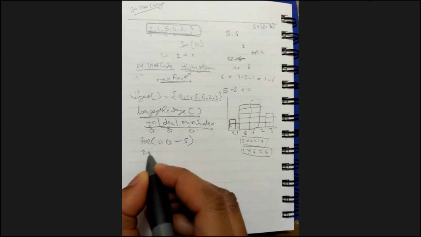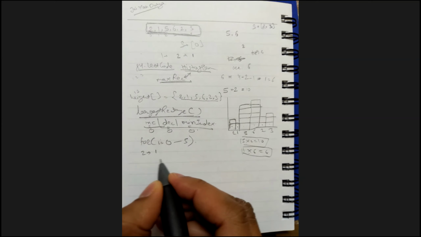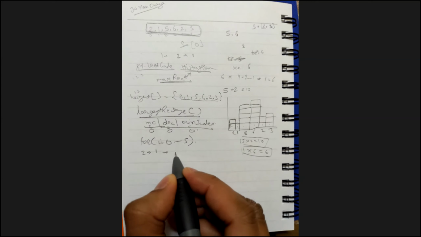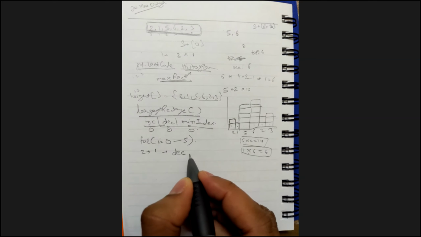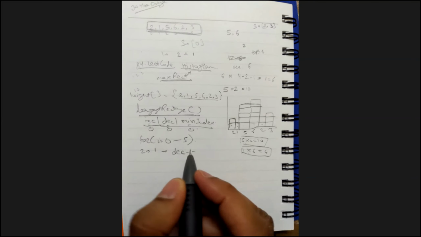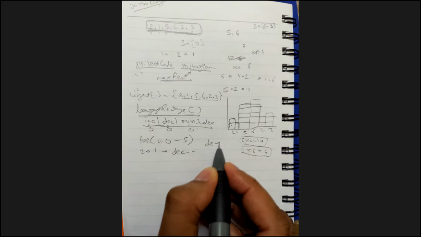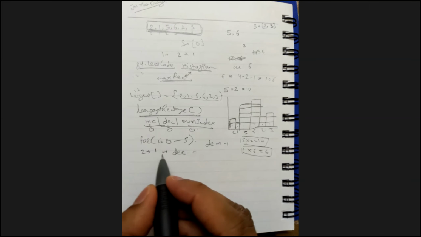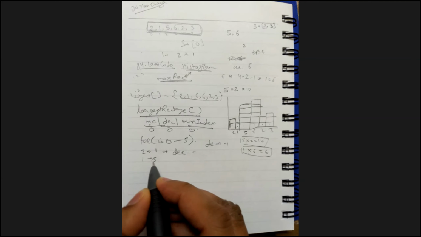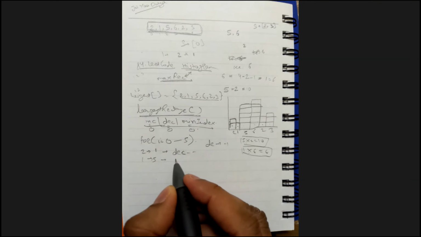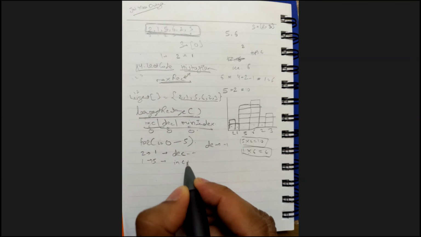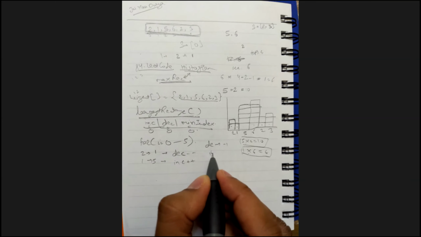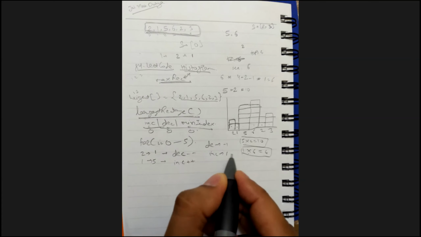So while going from 2 to 1, it is decreasing, so decrement will become minus 1. From 1 to 5, it is increasing, increment will become 1.